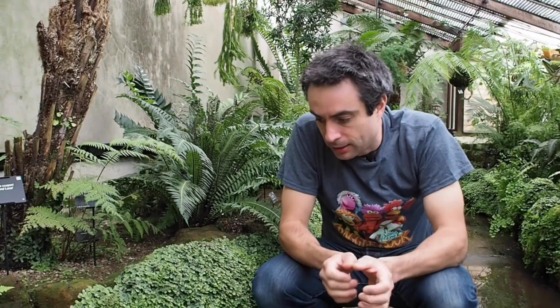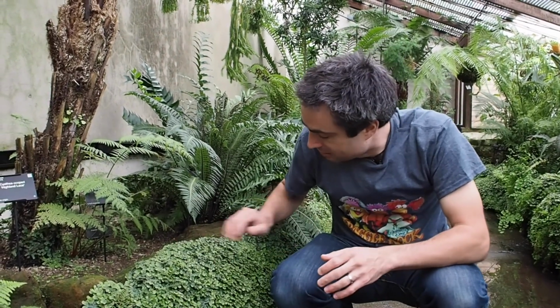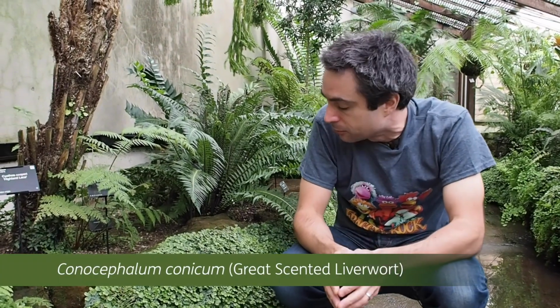Chara actually needs water to survive. It needs to be inside the water. But we're going to look now at the bryophytes, which are some of the earliest plants to make the transition onto land. And these are the liverworts, the hornworts, and the mosses. And I'm here next to one of the liverworts. This one's Conocephalum conicum, the great scented liverwort.